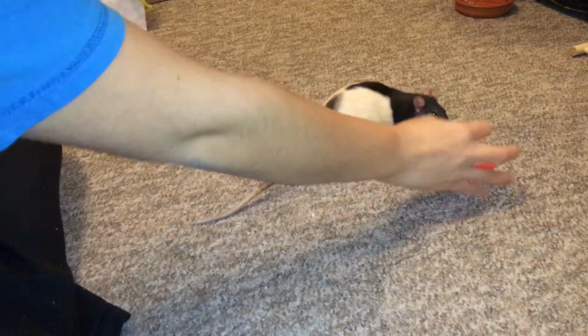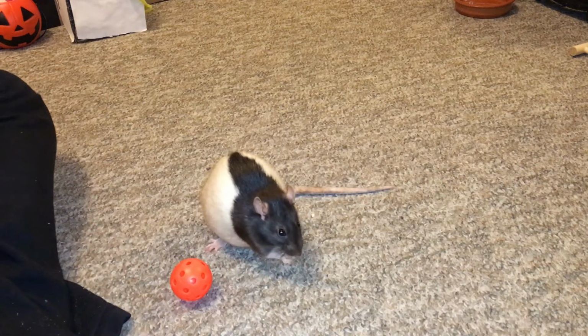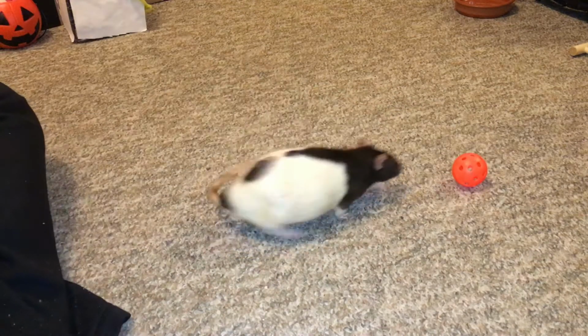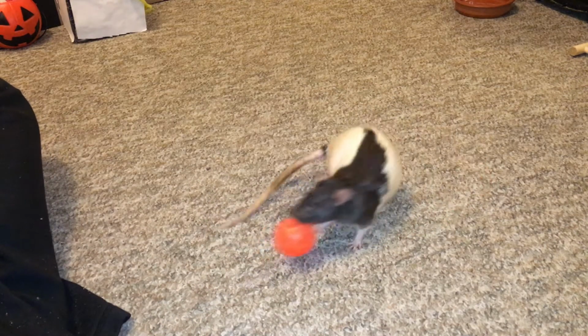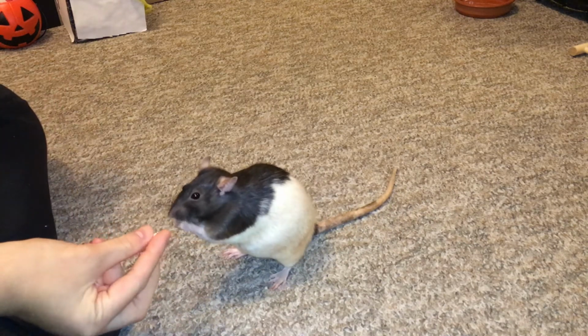If I was wanting Barry to, let's say, fetch this smaller ball, which I do, and she's already learned how to do that, as you can see, I would only click when she picks it up, then later when she moves it towards me. I've actually done a video on how to shape a rat to fetch before, and then eventually I'd only be clicking when she brings it to me, as you just saw.